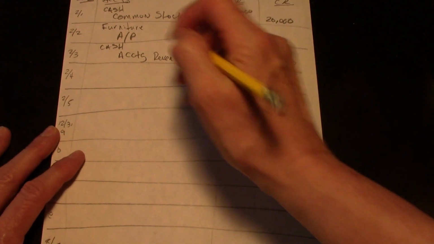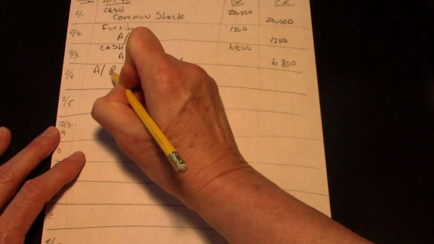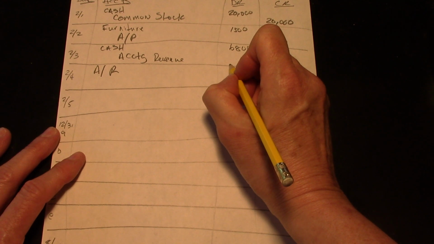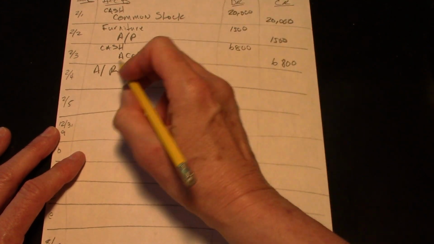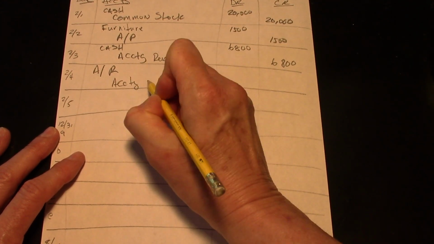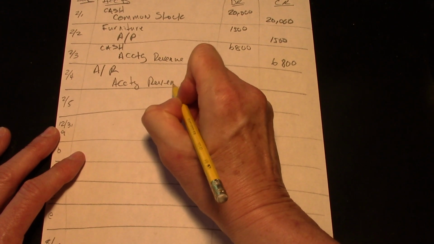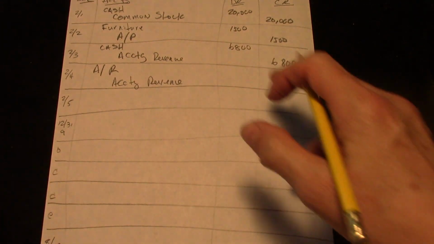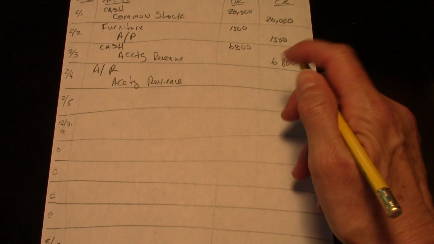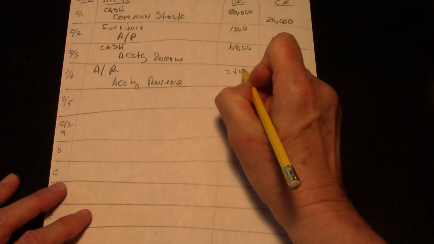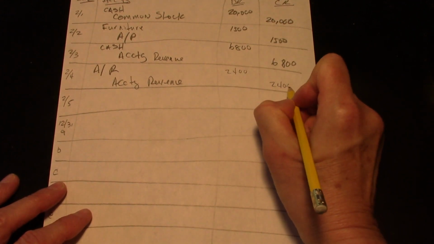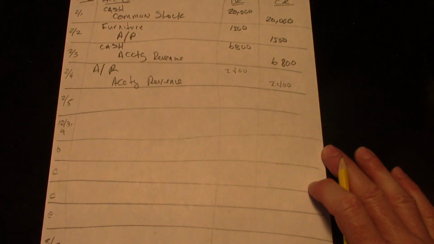It's increasing. Didn't have one before. Now we have an account receivable. And same thing, accounting revenue. Whatever you call it, you need to call it the same thing because the same thing happened. And that's $2,400.